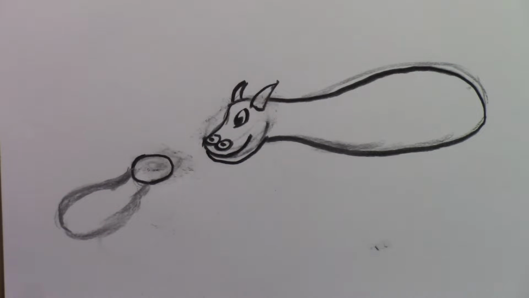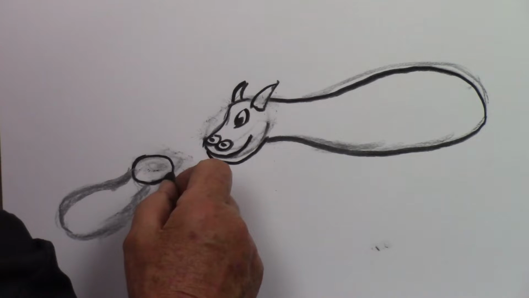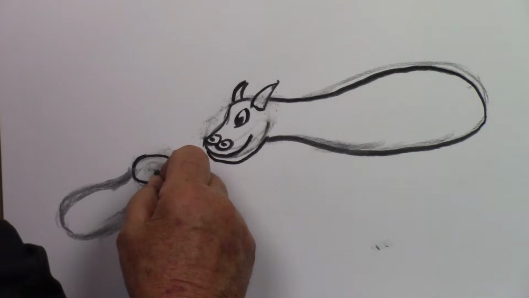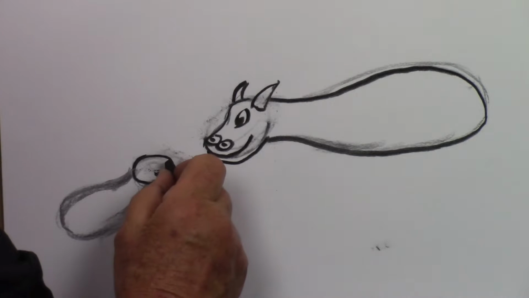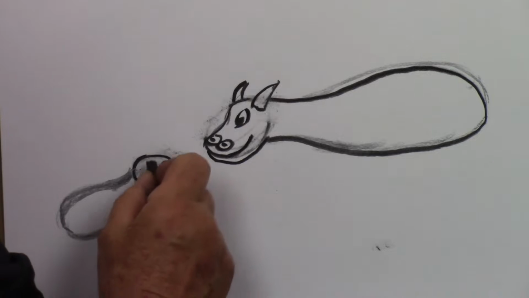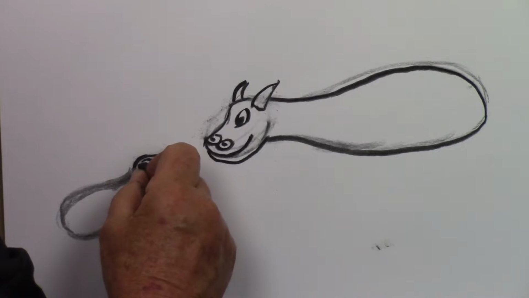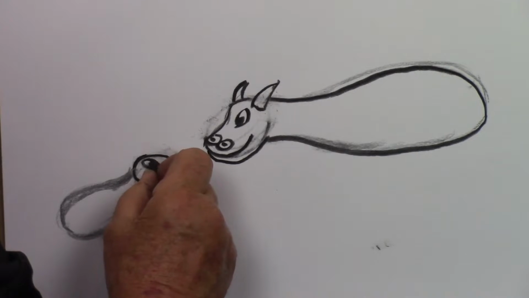Okay, now we're going to work on the dragon baby head. I'm going to give it a mouth and a nostril, just one nostril, and an eye looking at mom.